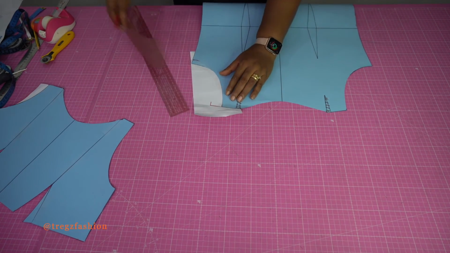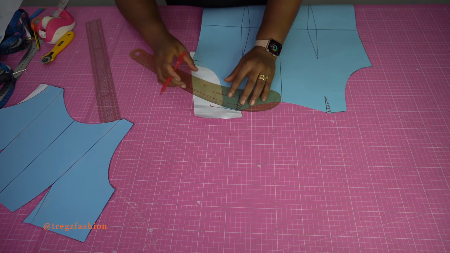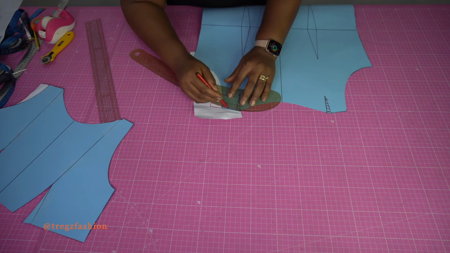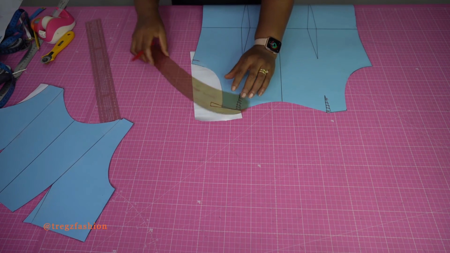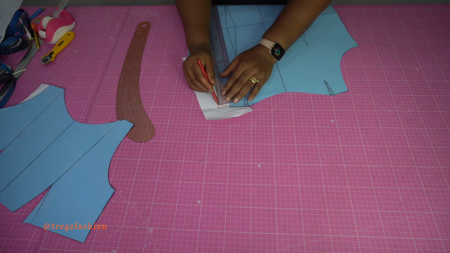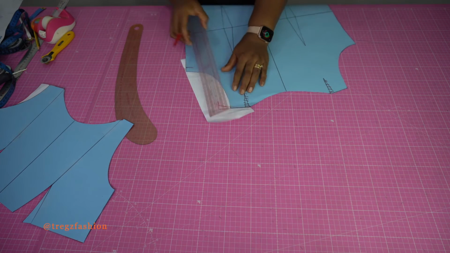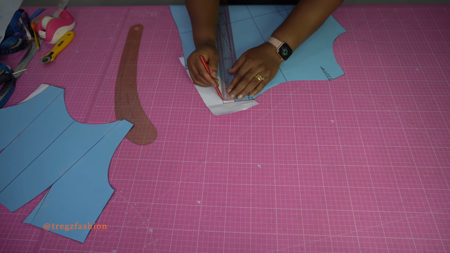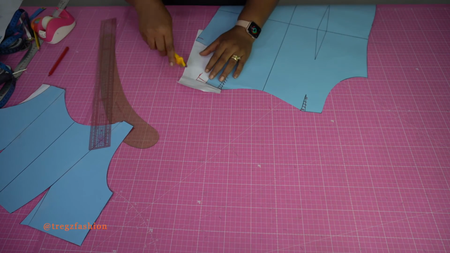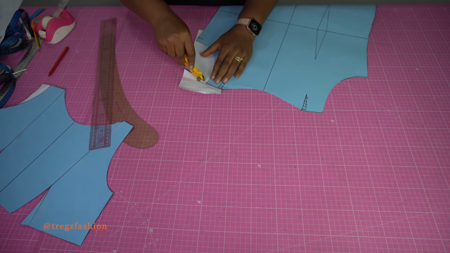So you're going to use your French curve to connect it like so. So you can chop this off. All right. And then you drop it down again. Okay, so let me cut off this part first so we don't get confused.